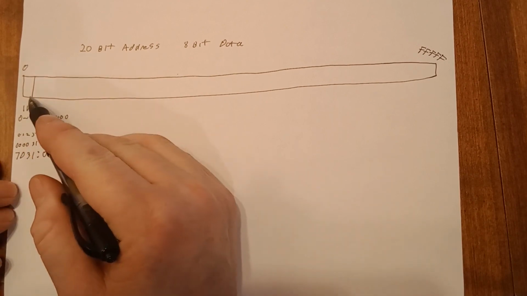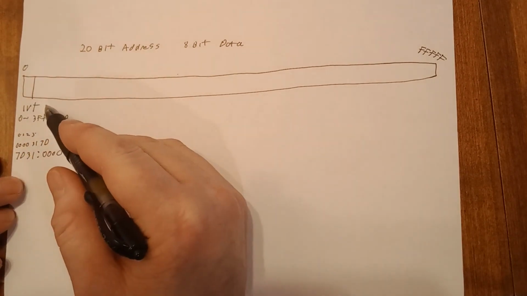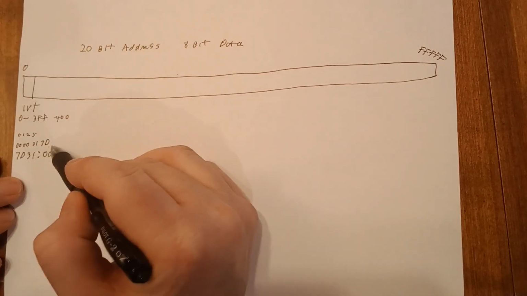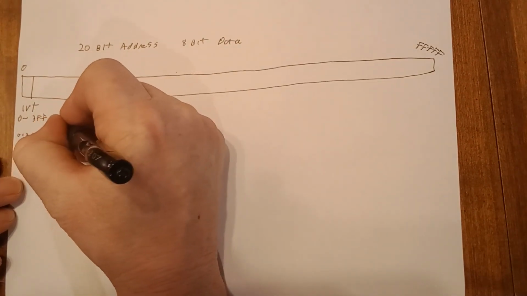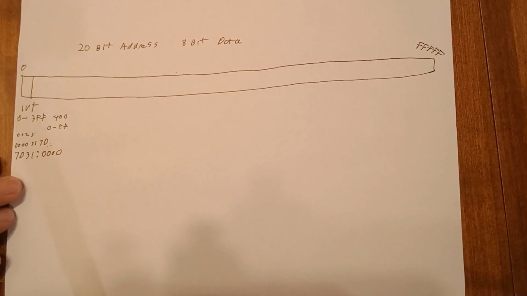And when you call an interrupt, every 4 bytes is the new pointer for the next interrupt. So you have a total of 0 through FF interrupts. So that part's reserved. This is as far as the processor is concerned.